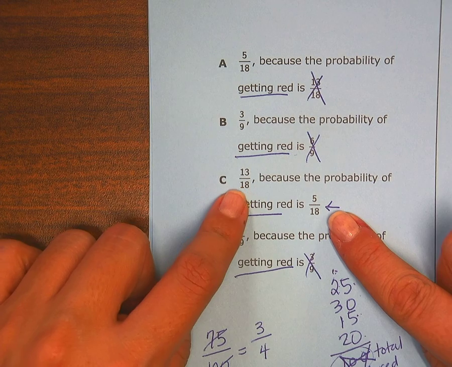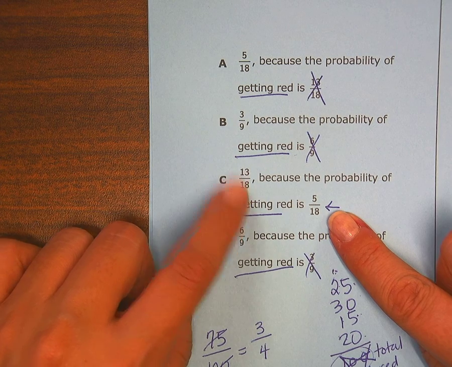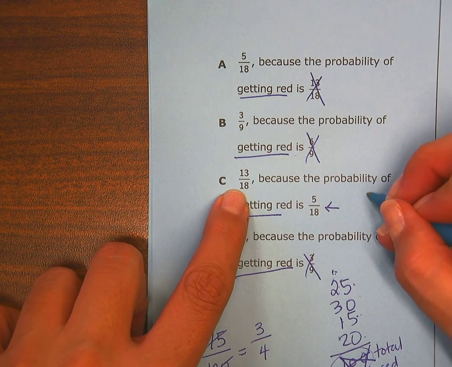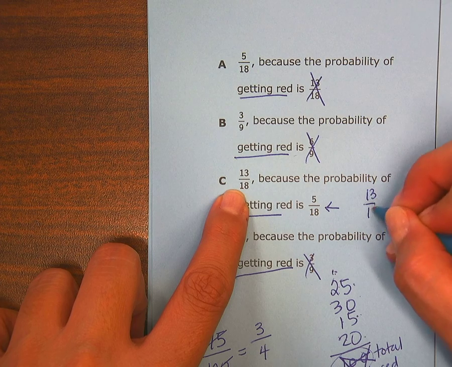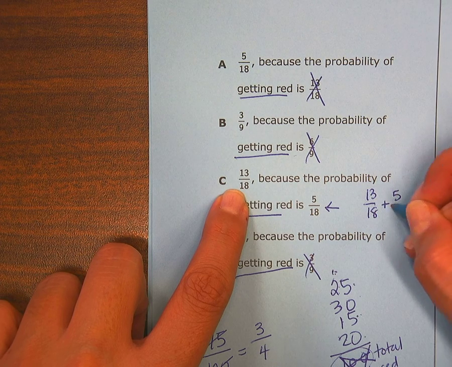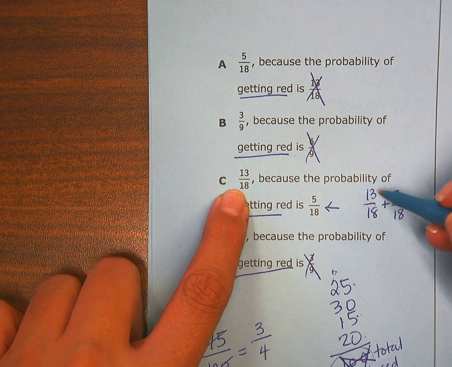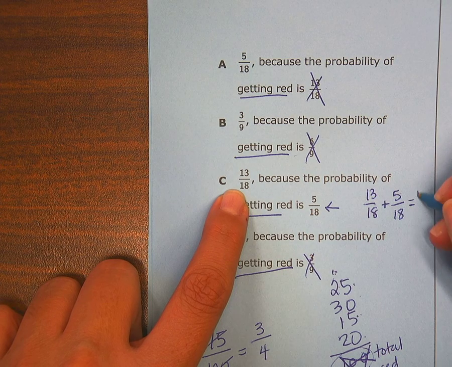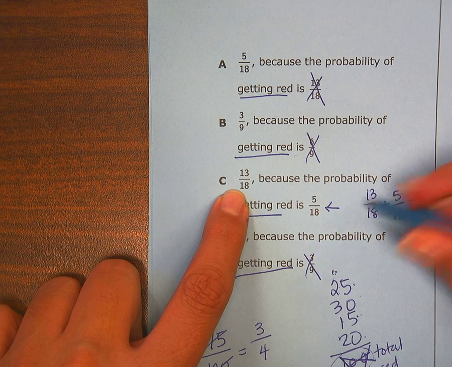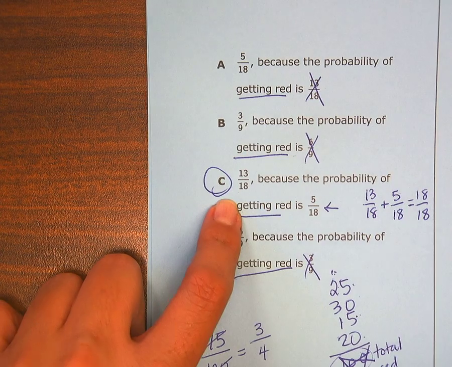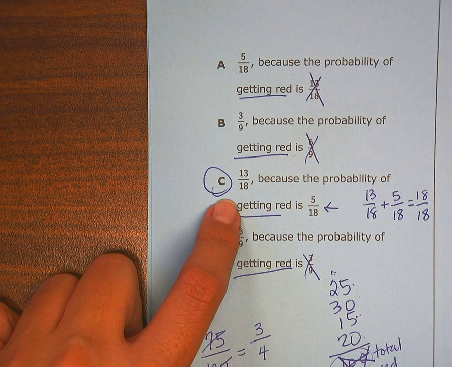Now, I know that not getting red is 13 out of 18 because remember, complementary events means that they would add up to 1, or 18 out of 18 in this case. 5 and 13 gives me 18. So I know that they have to add up to equal the same. Phew!